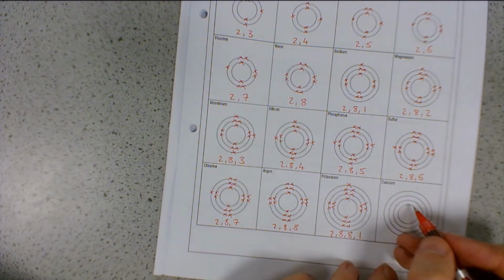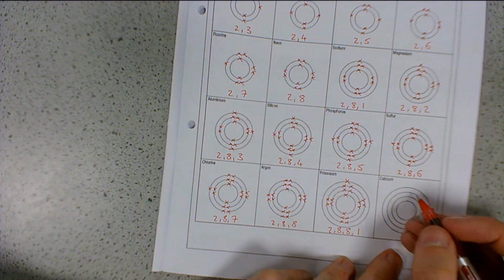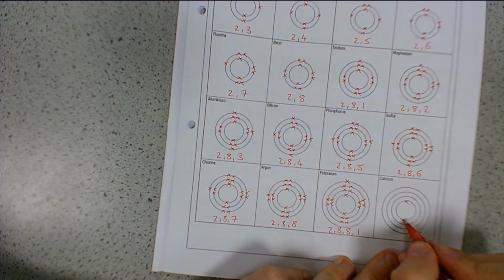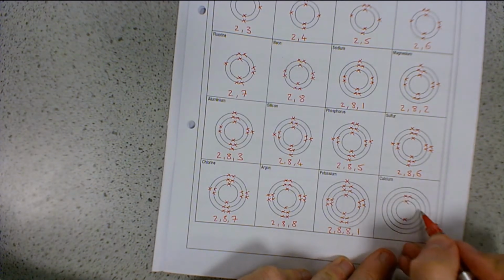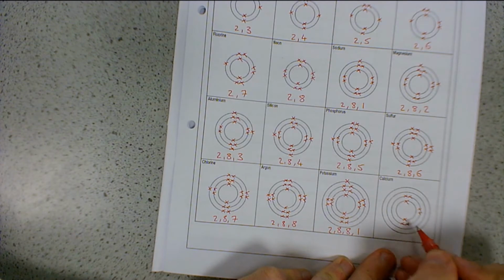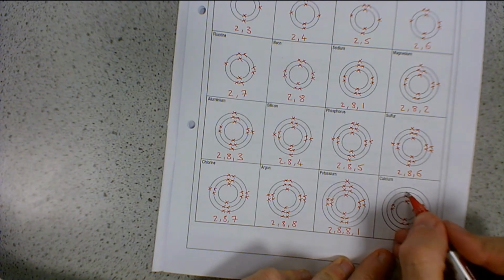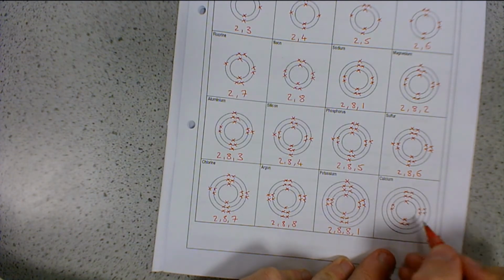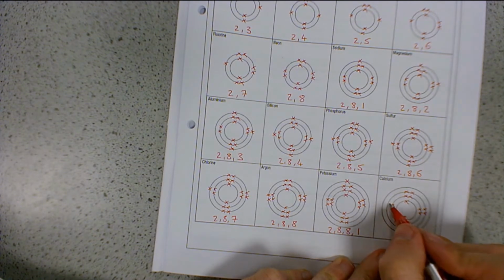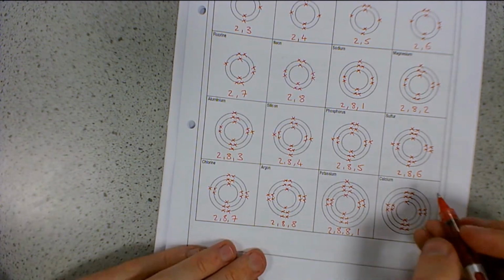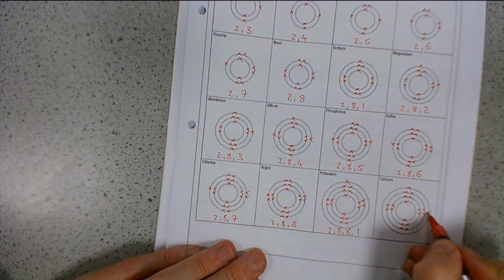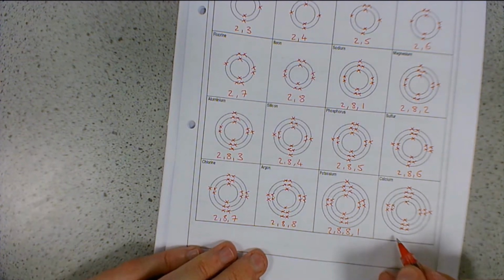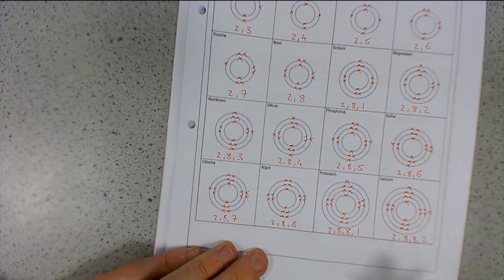And then finally calcium, atomic number 20. So it's going to have 2 in the first shell, 8 in the second shell, 8 in the third shell, and then it's going to need 2 electrons in the outer shell. 2, 8, 8, 2.